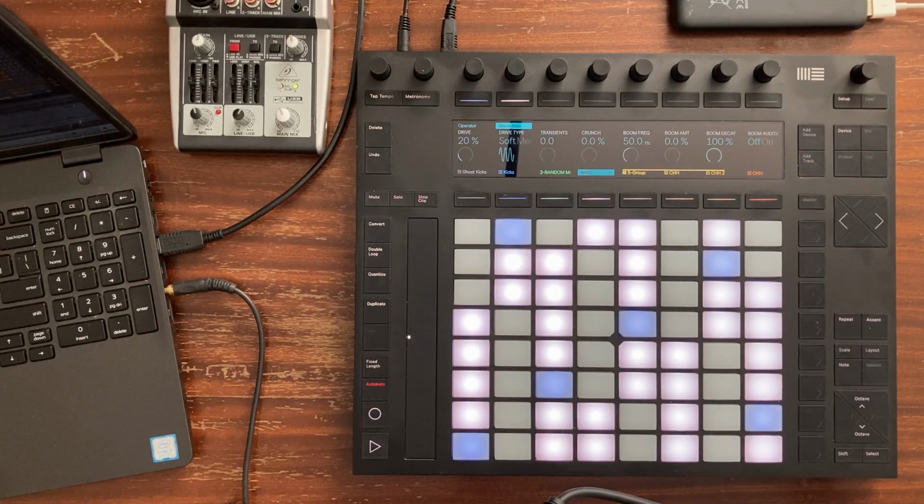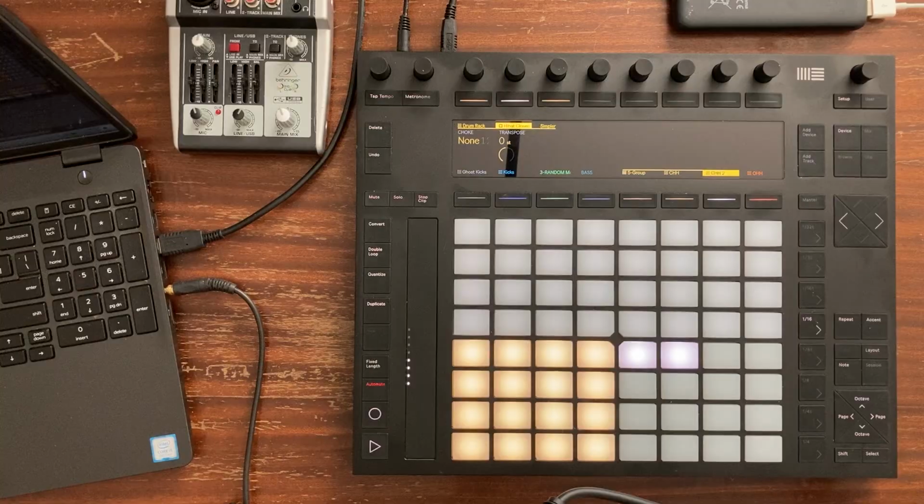Okay, I rearranged it a little bit on laptop to clean it up. Sounded pretty good. So let's start getting some tops in here.